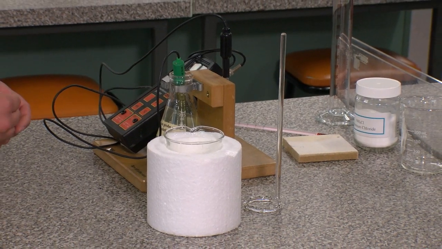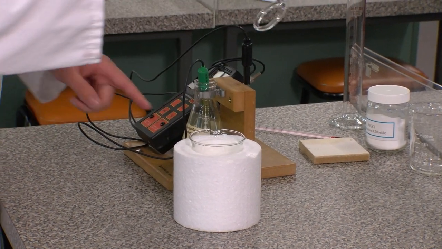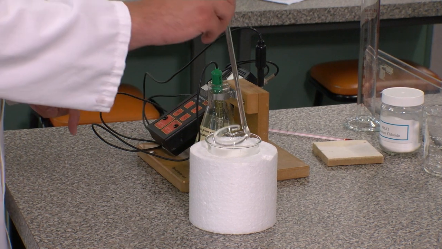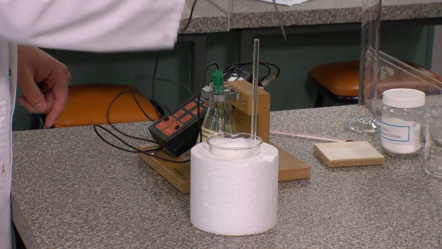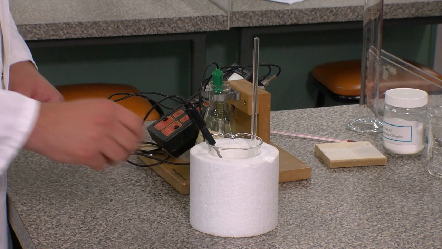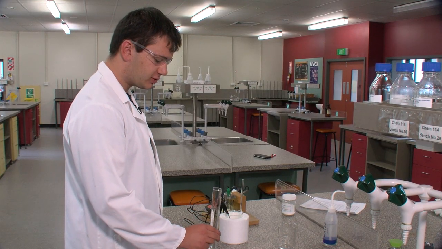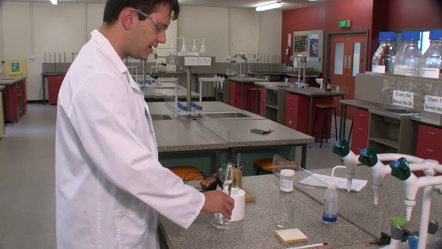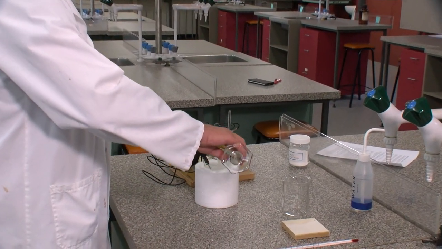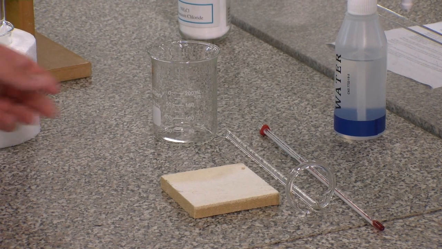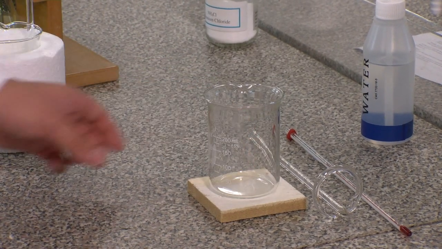Next, assemble the calorimeter. This comprises the styrofoam container with the beaker, the stirring rod, and the thermistor. All 4 components must be present for the calorimeter to be complete. Take the required amount of cold water measured using a measuring cylinder and pour it into the calorimeter. Next, take the other beaker and place it on the Pynex block.